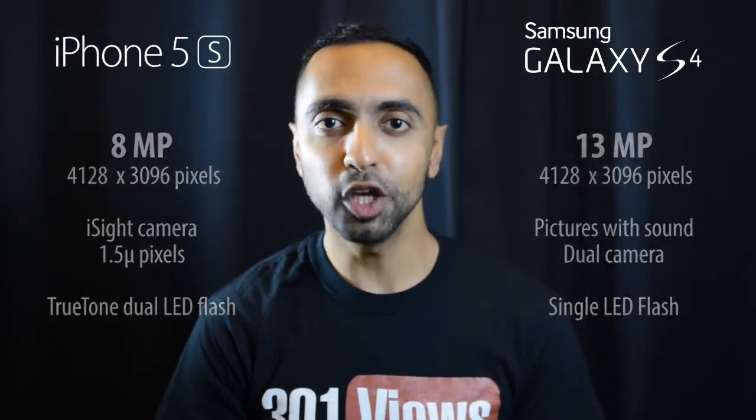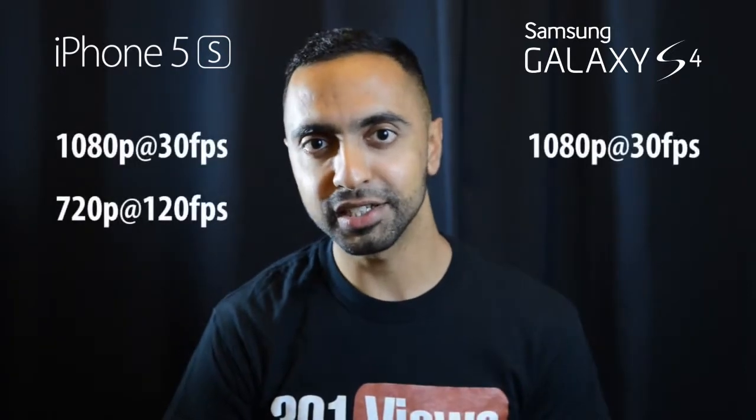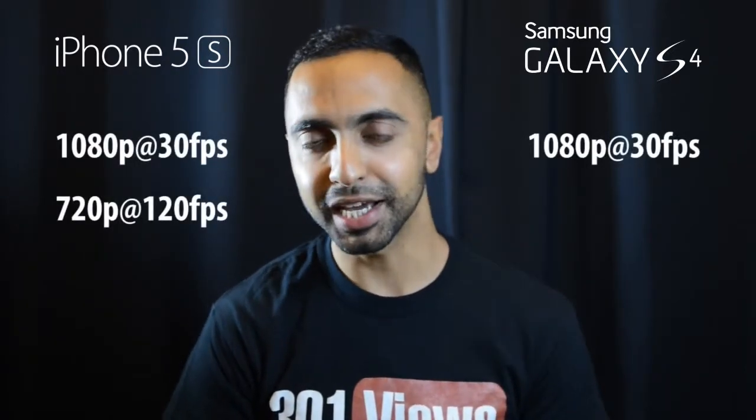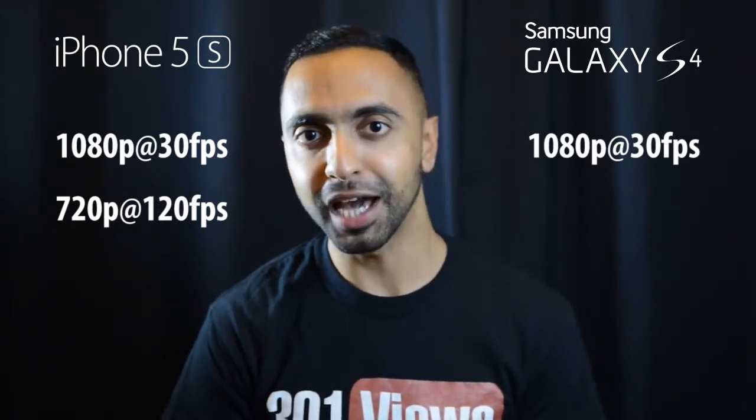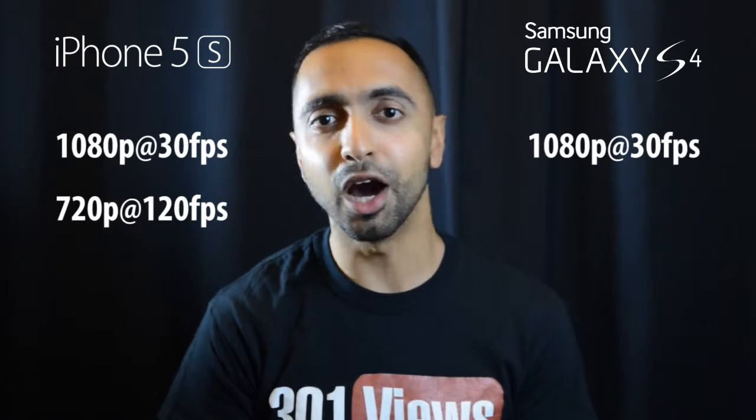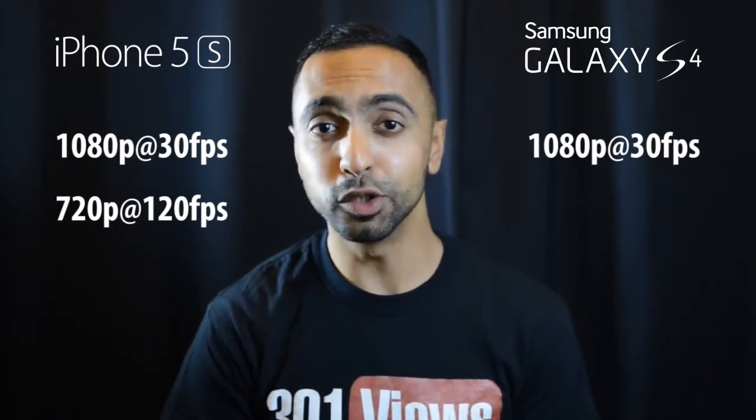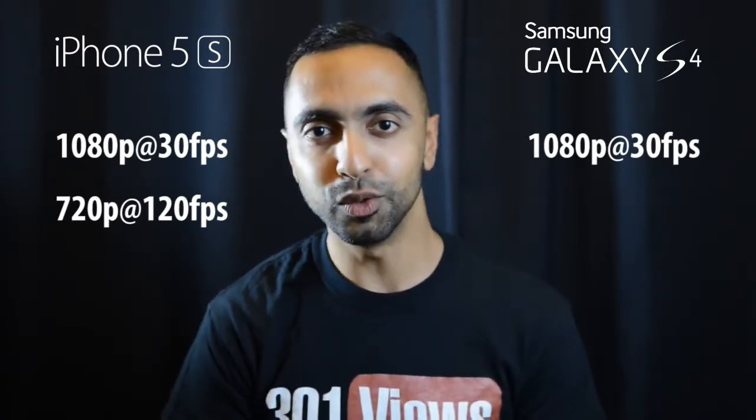Now in terms of video, both of the rear-facing cameras on these devices do 1080p at 30 frames a second, which is pretty standard and quite nice, but you've also got an advantage on the iPhone 5S, which is 720p at 120 frames a second, so you're going to be able to do some nice slow motion on there. That's really nice to see.